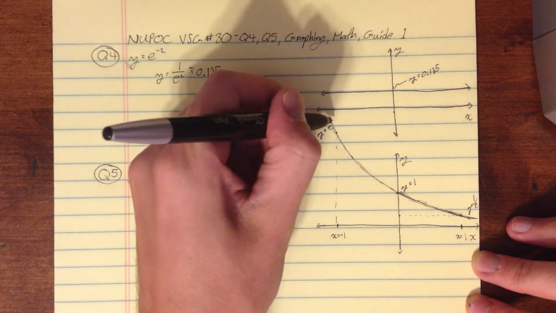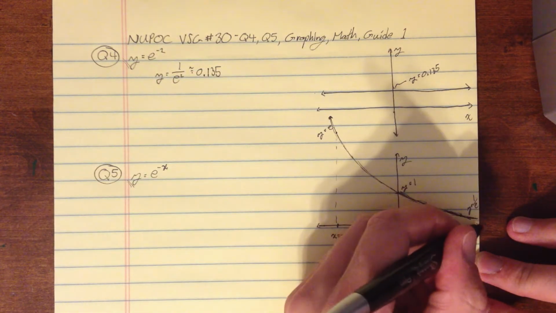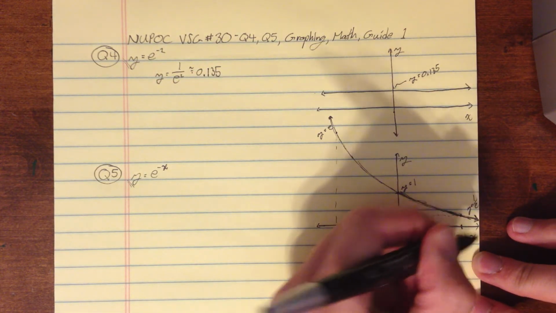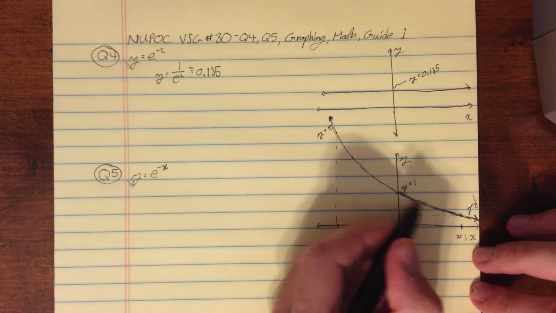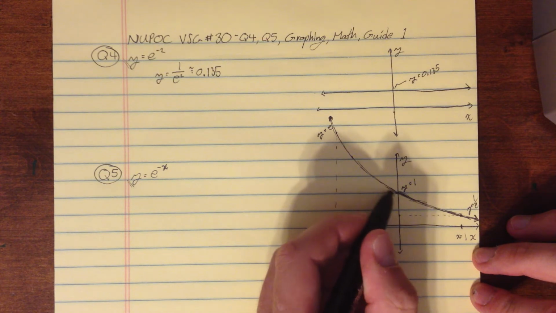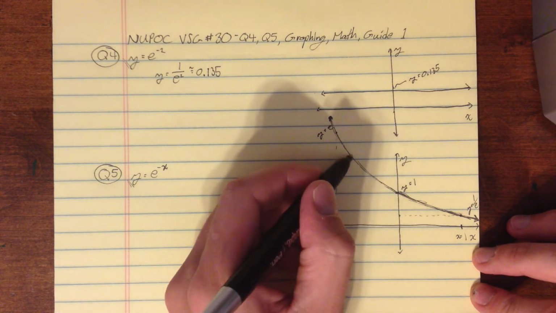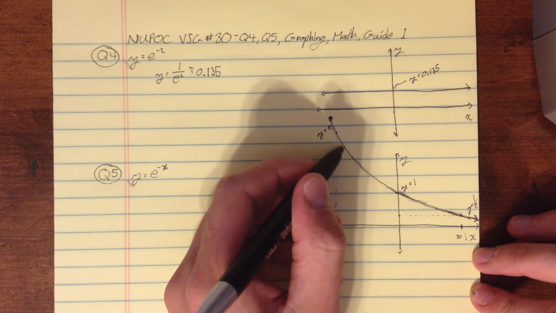You know, that's pretty darn good. That's a lot better than I draw a lot of my exponential curves. There we go. It's a little bit ragged around the edges, but that's okay.